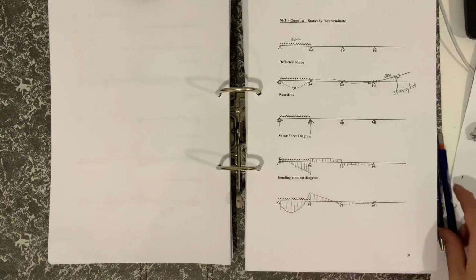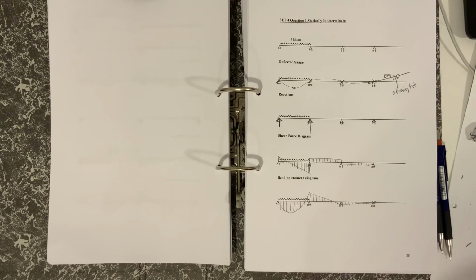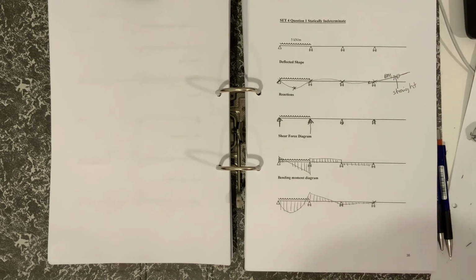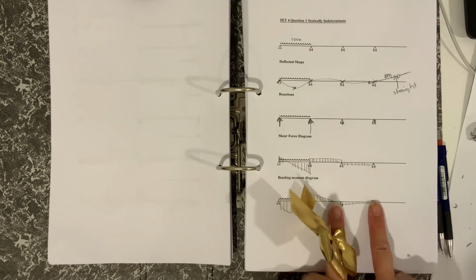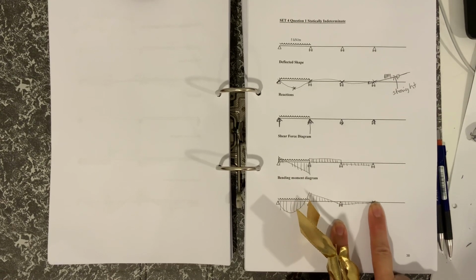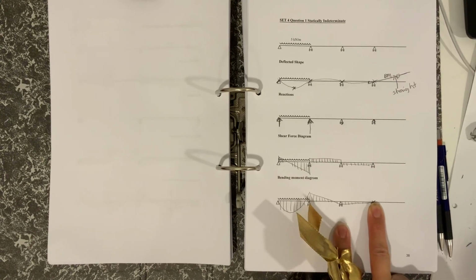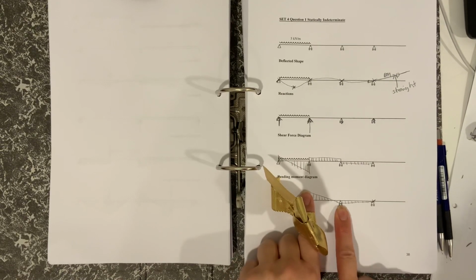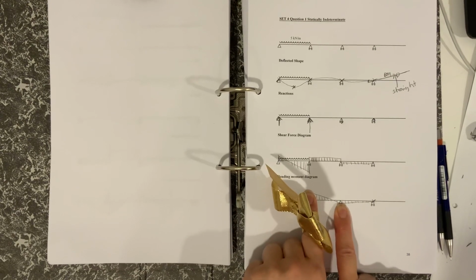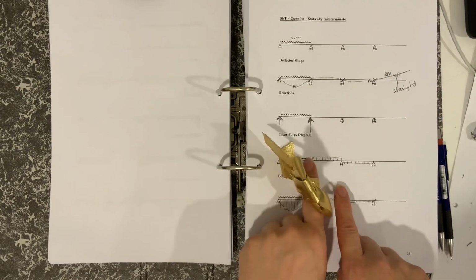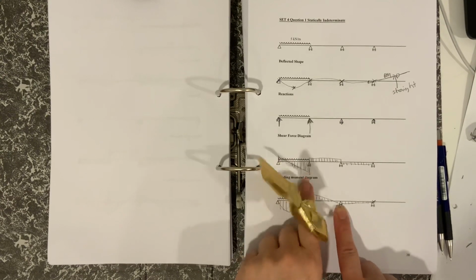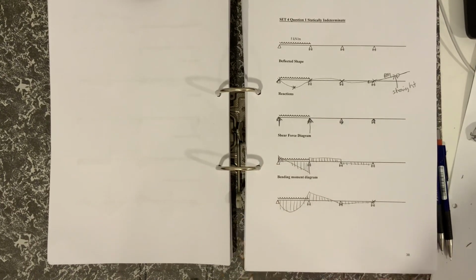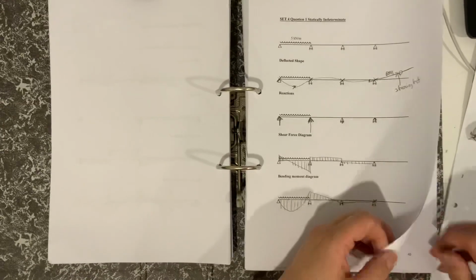So you might remember in class I talked about the left finger. So this is my left finger on the bending moment diagram. So the left finger is below the right finger, so on the shear force diagram it's below. Here the left finger is above the right finger, so on the shear force diagram, because the left finger is above the right finger, it's above the line there. Okay.